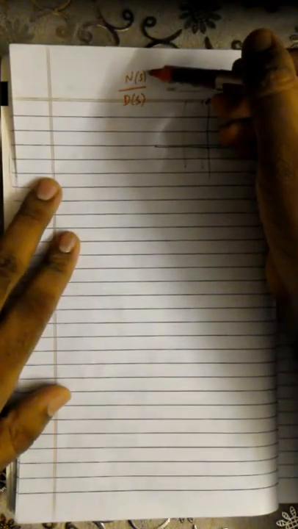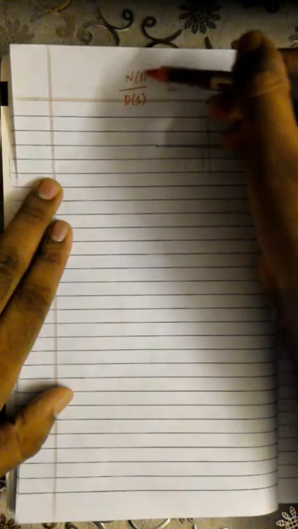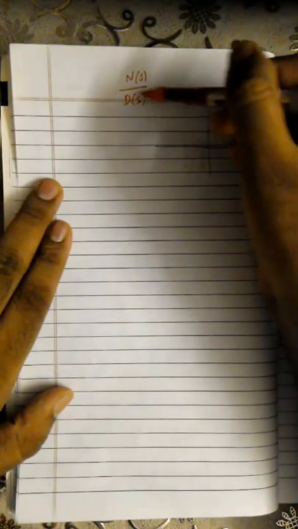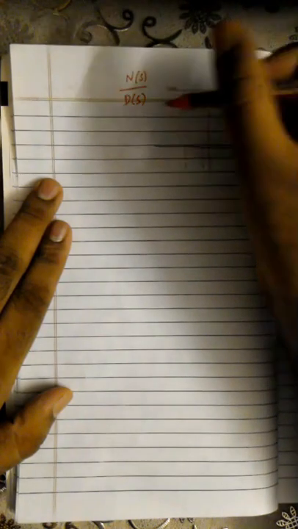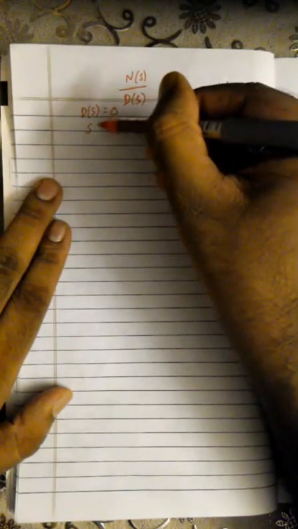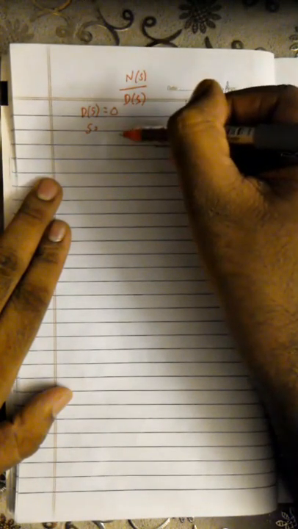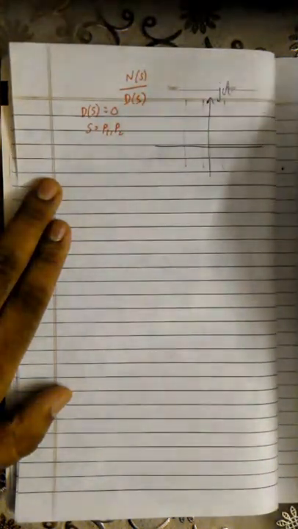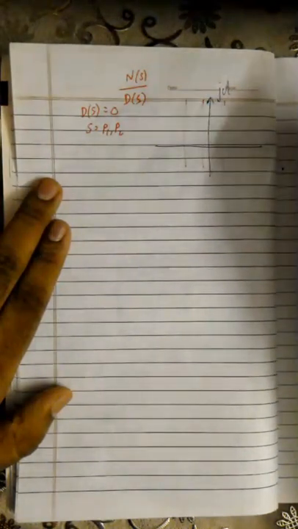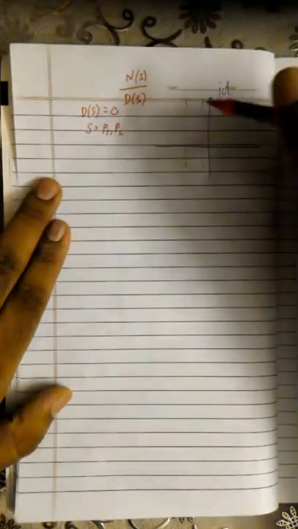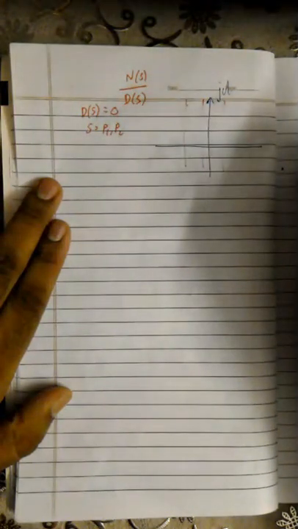For example, if my Laplace transform is of the form N(s) by D(s), where N(s) is the numerator equation and D(s) is the denominator equation, then if I equate D(s) equal to 0 and find the various roots, or the various values of s, those values are what we call the poles of the Laplace transform. So the second property states that no region of convergence contains any poles.